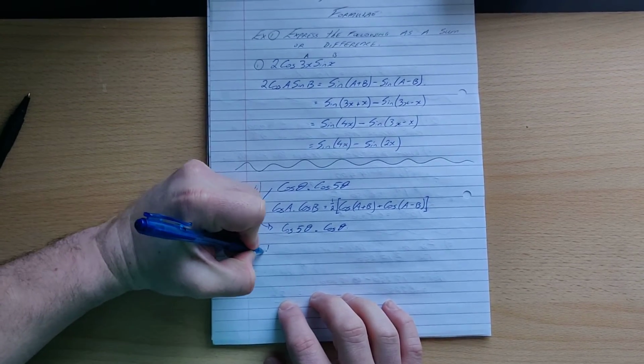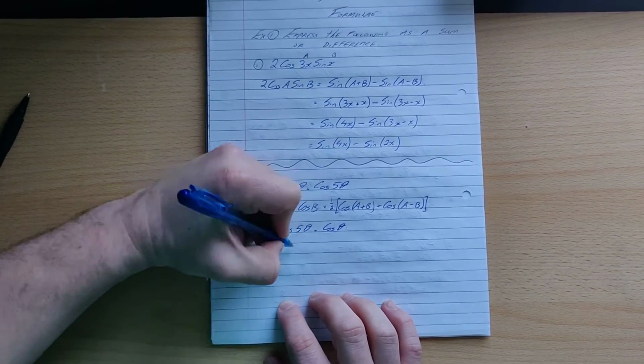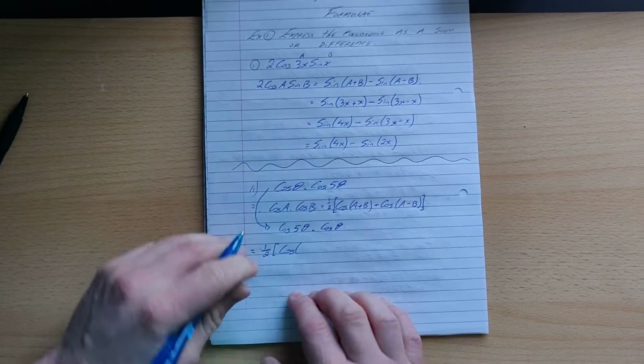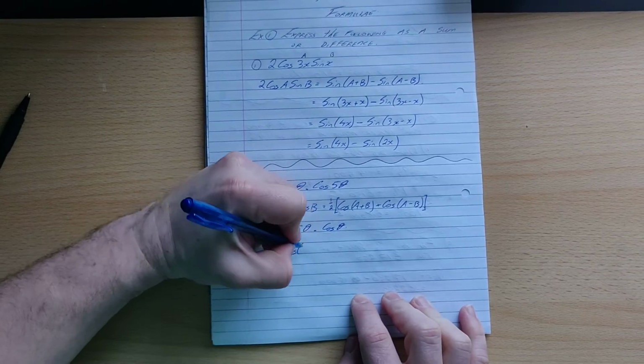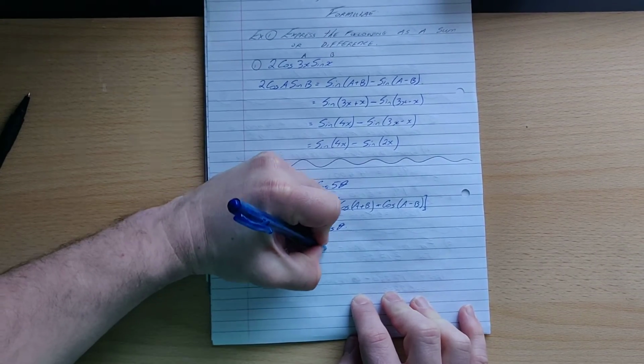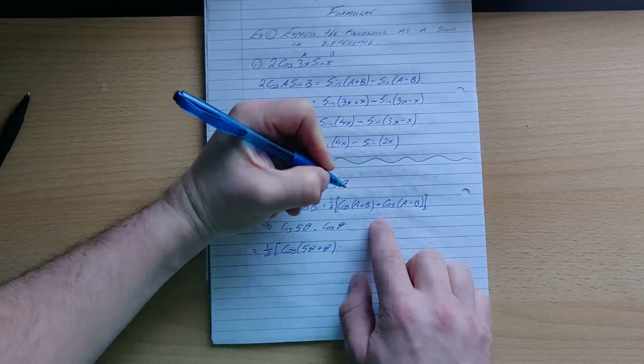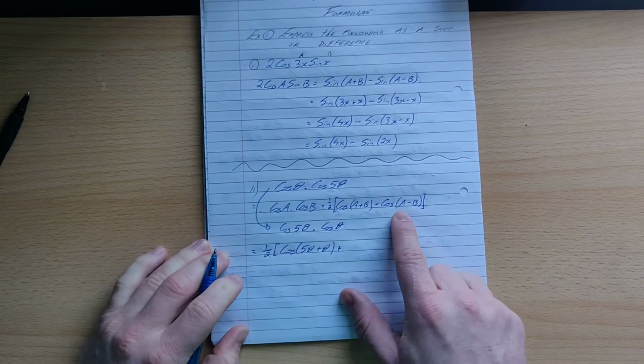So it's a half multiplied by cos(A plus B), so it's 5 theta plus 1 theta, plus cos(A minus B).